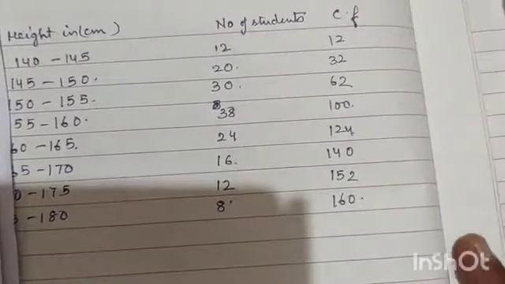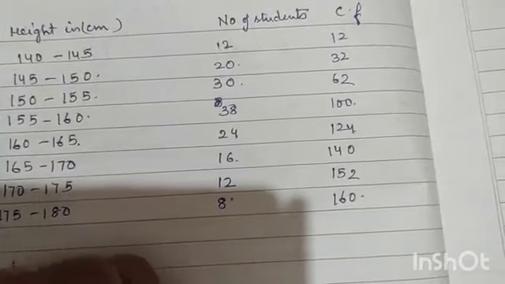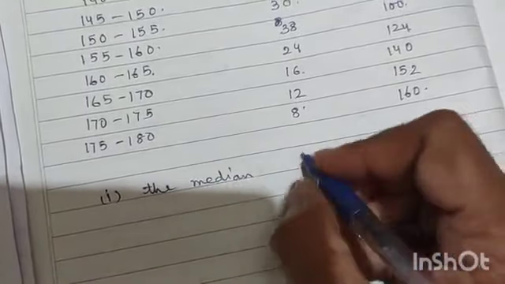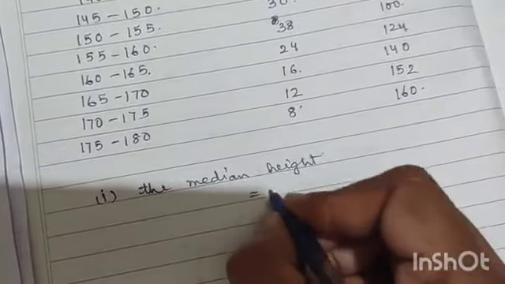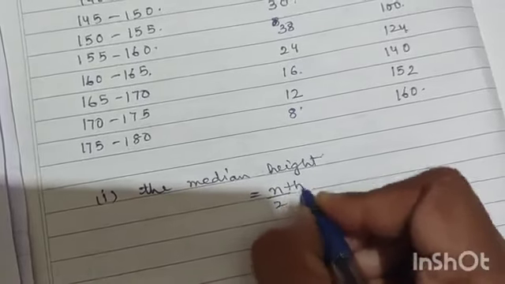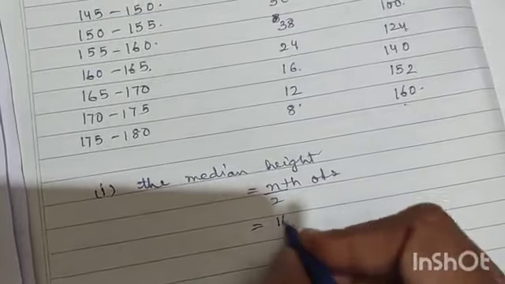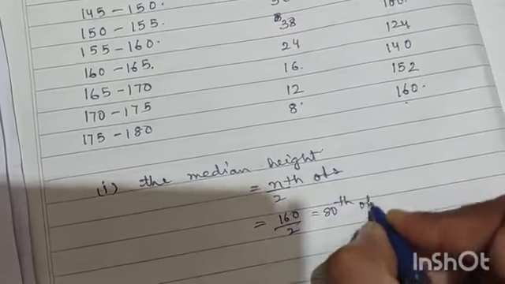Now we have to find median height. So bit 1, the median height is equal to n by 2th observation. So n is 160, 160 by 2, that is 80th observation.